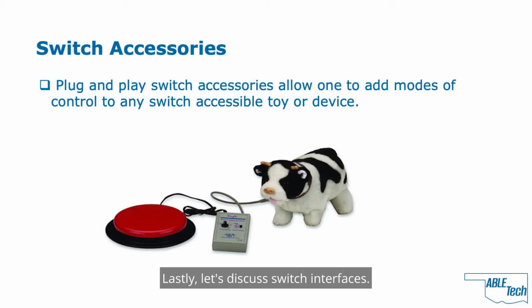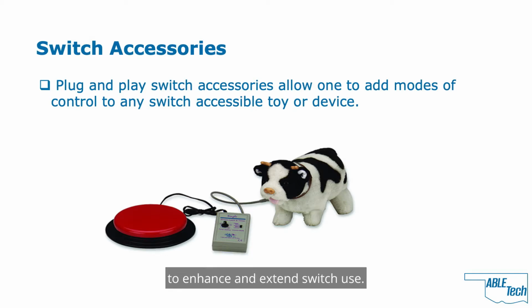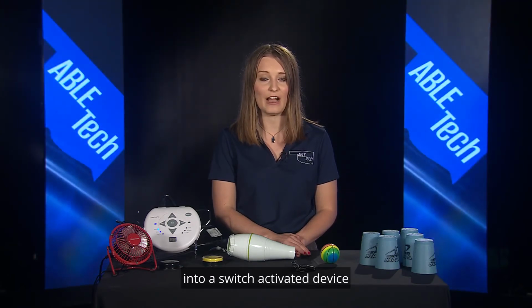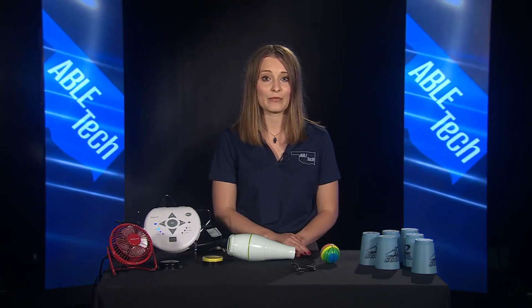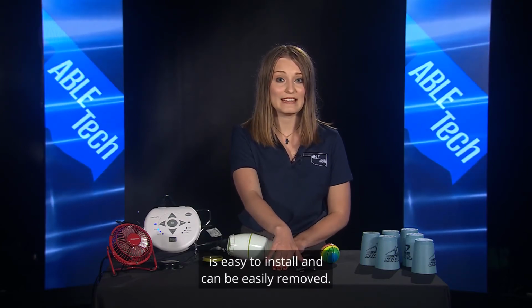Lastly, let's discuss switch interfaces. A switch interface is a device attached between the switch and the toy or device you want to control. There are several switch interfaces available to enhance and extend switch use. The battery adapter or battery interrupter converts any one-function toy or appliance into a switch-activated device for functional activities at home or in the classroom. The battery interrupter is easy to install and can be easily removed.